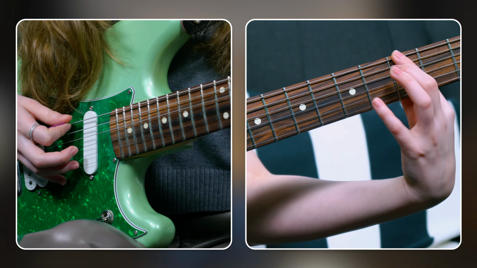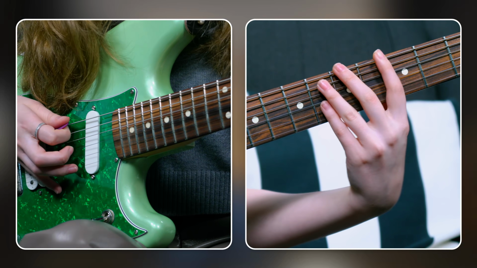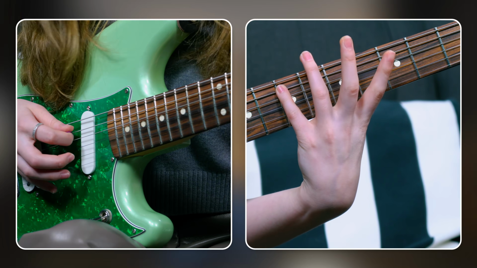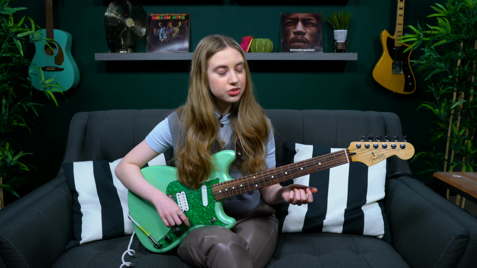A good friend of mine pointed out that if you start here, you have G, and then this next fret marker is A, B, and then C, D, E on the A string. And this pattern doesn't repeat through all of the strings, but you'll start making those connections the more you play, and it's just about finding a system that works for you.